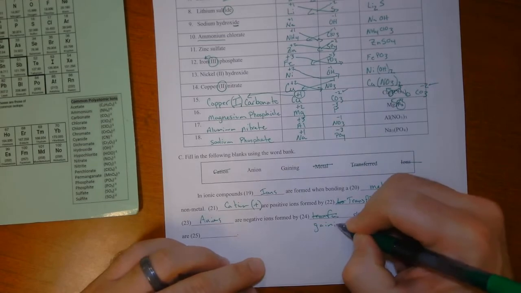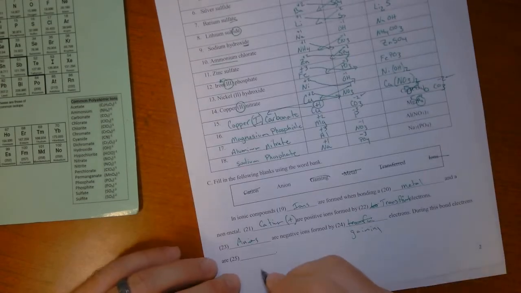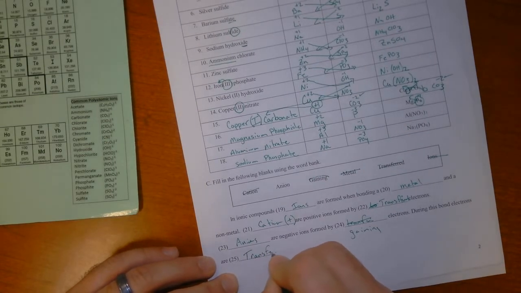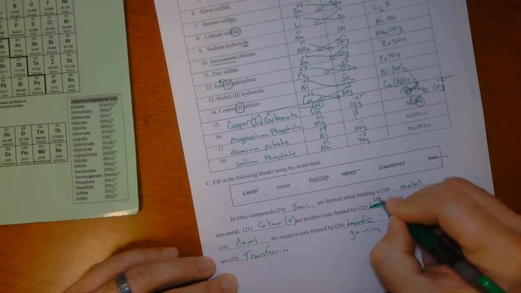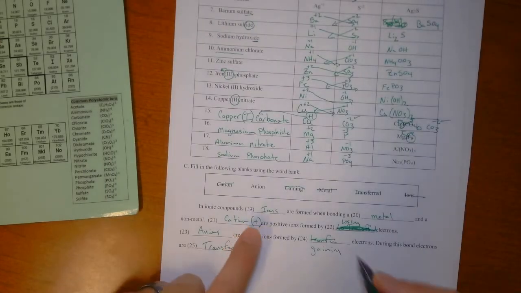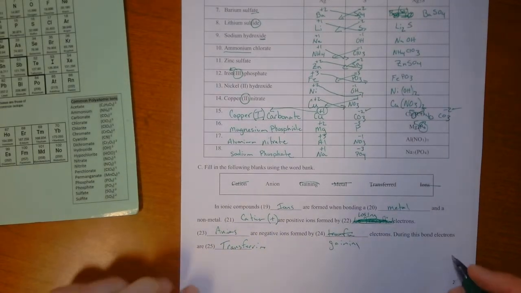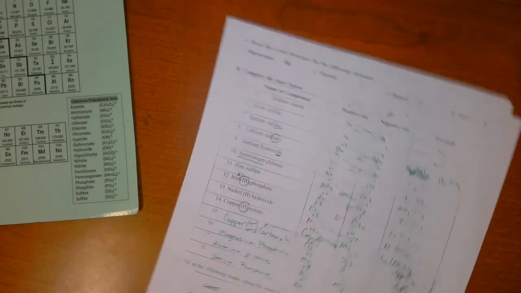So gaining can go here, and then during this bond, electrons are transferring. And this one, I was right at first, should be losing electrons. So cations lose electrons, anions gain electrons, okay? And because we're ionic bonding, the electrons are transferred, okay?